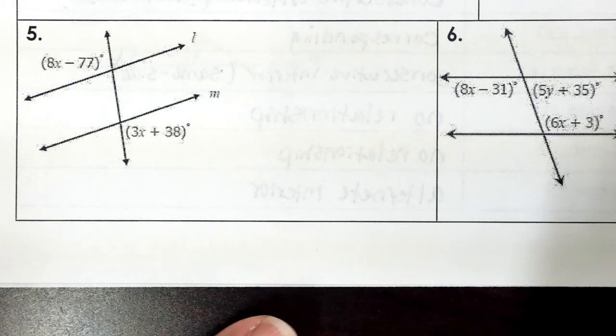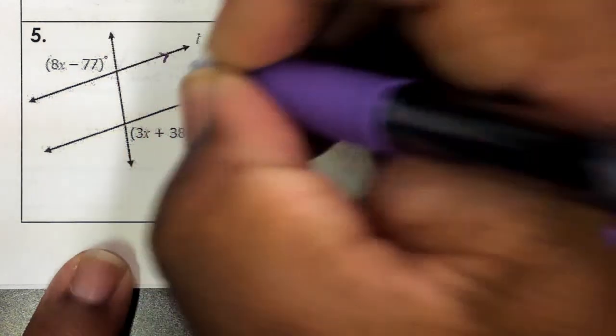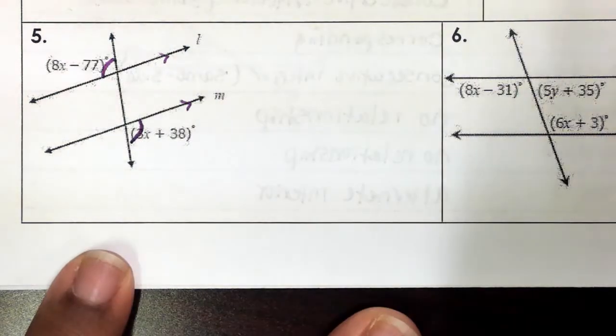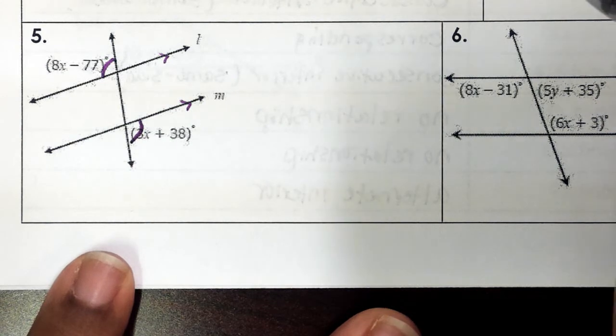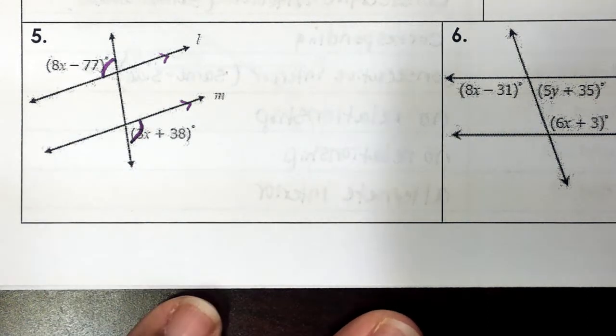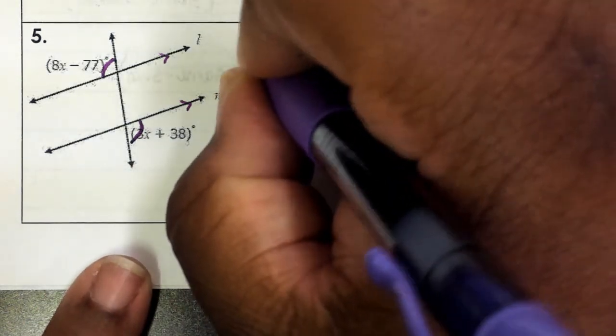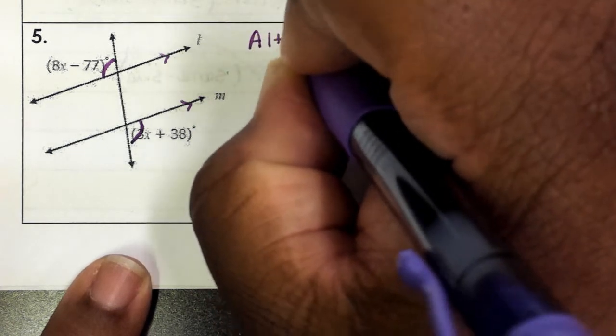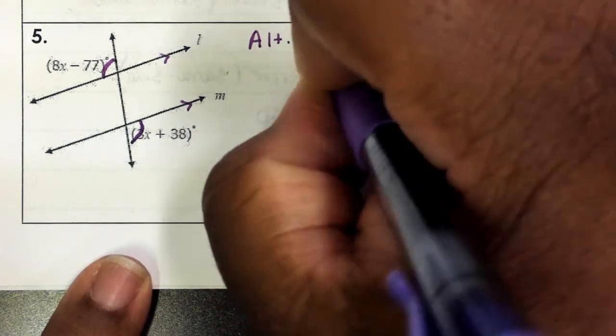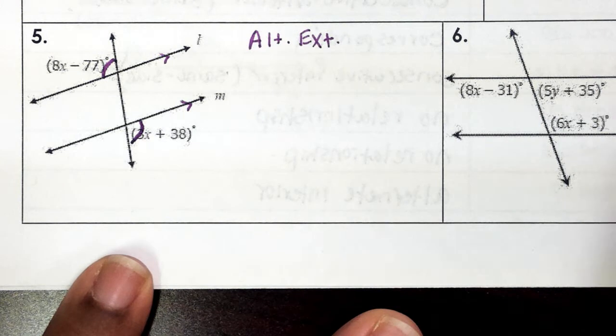Alright. Number 5. L and M are parallel. On this one, you got an angle right here that they put an expression on. And you got an angle right here that they put an expression on. Jeremiah, what's my angle relationship? Alternate exterior. What do you know about alternate exterior angles now? So what you writing?